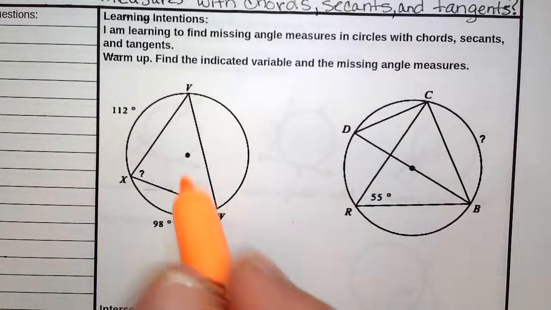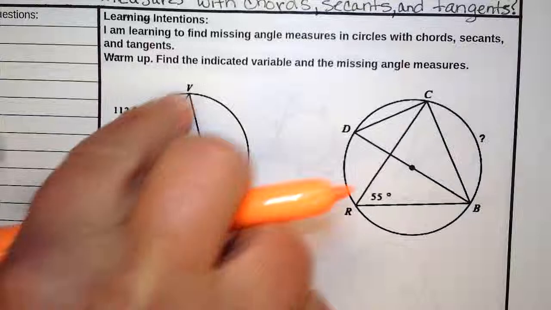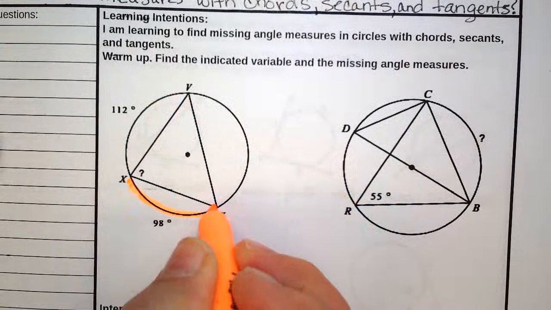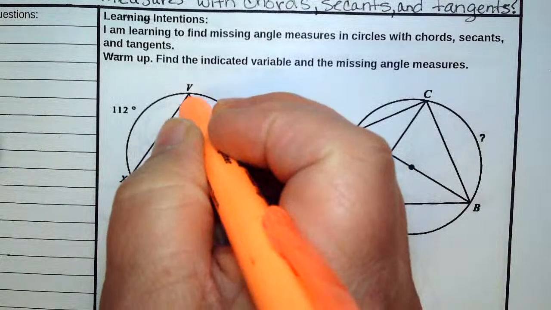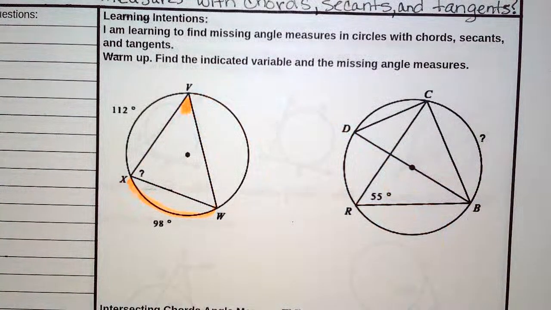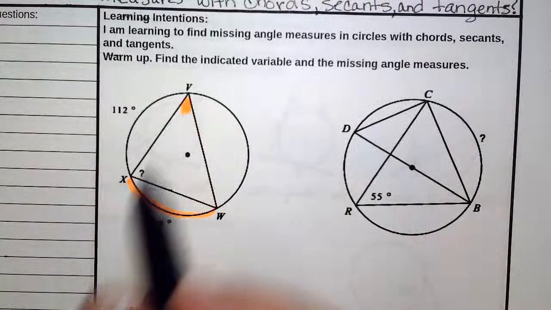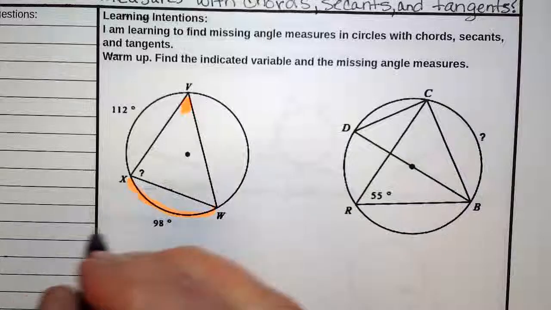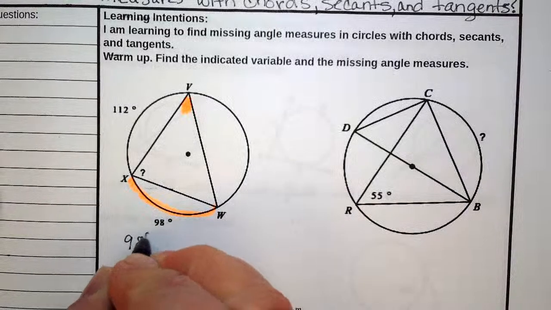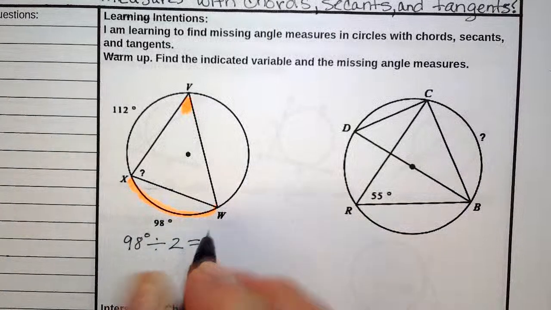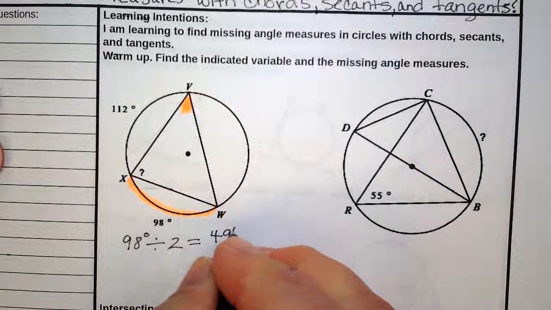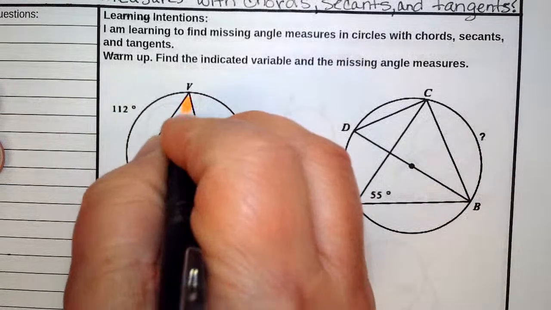Well, I do hope you tried. If I'm looking at angle V, I notice I have a triangle in my circle. So these match up. That's your intercepted arc and your angle. This is an inscribed angle, so I know it is half of the measure of its intercepted arc. So I'll take 98 degrees, divide it by 2, and I get 49 degrees. So this angle is 49 degrees.